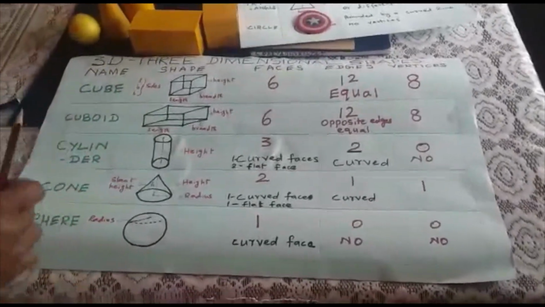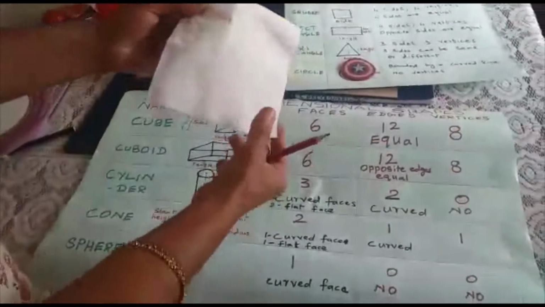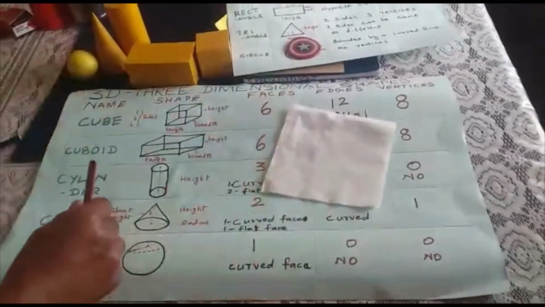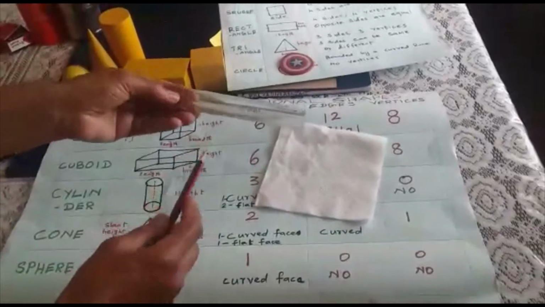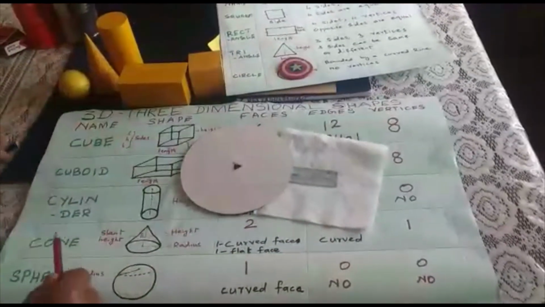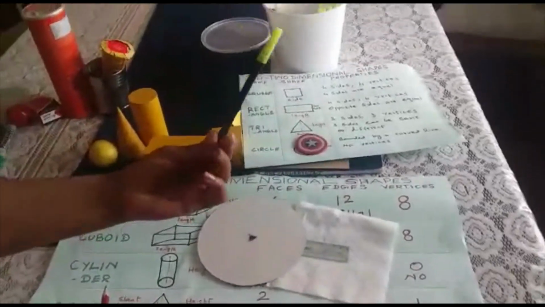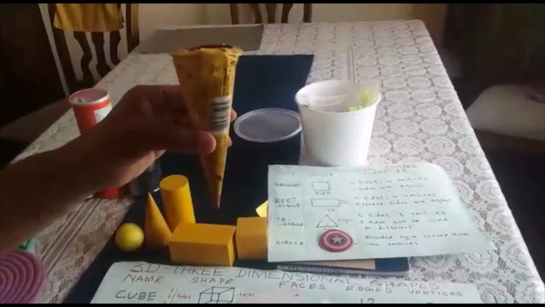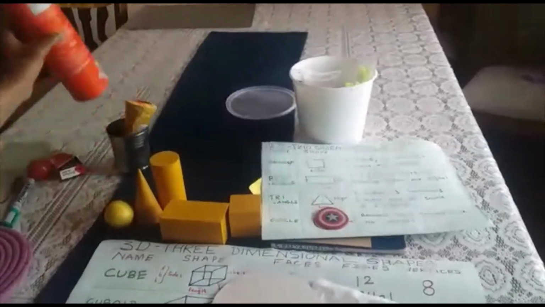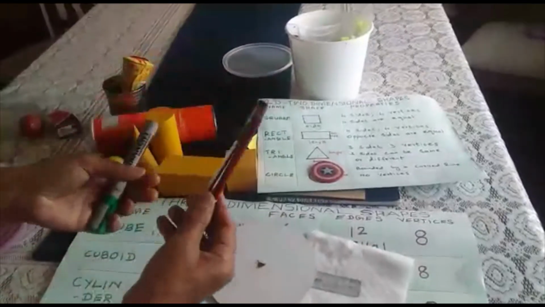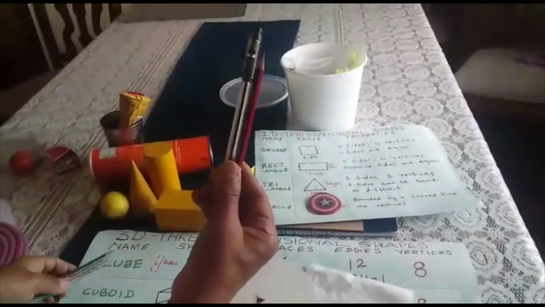So now look at this, children. Let us identify some shapes. What is the shape of this? It is a two-dimensional shape. It has only length and breadth. It is a square. And if you take your ruler, it is a rectangle. And what is this? It's a circle. And what is this? Can you guess? It is a cylinder. And this one, what is it? A cone ice cream. This is the shape of a cone. And this is a cylinder. Even your pen and pencil are in the shape of a cylinder.